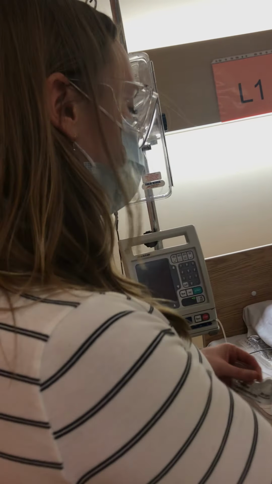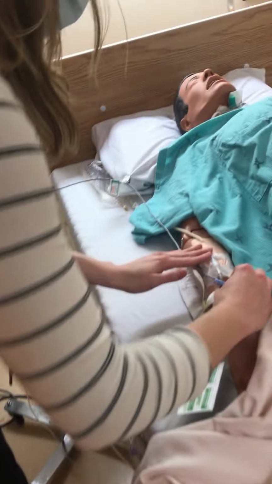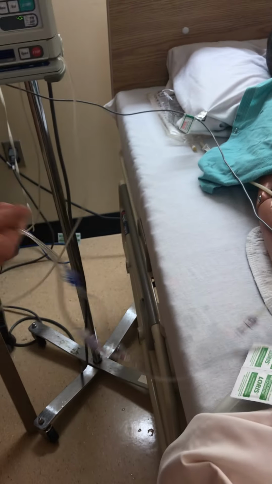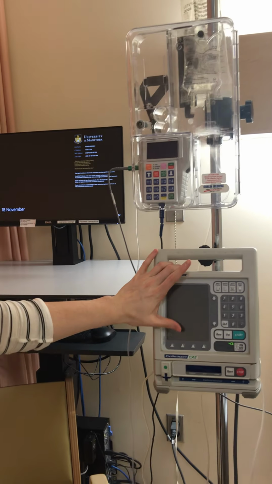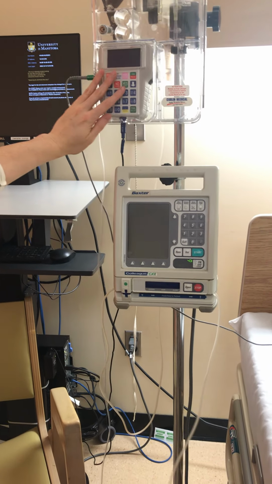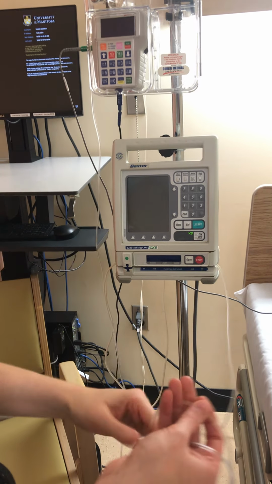So I'll also make sure that I check her vital signs before, particularly paying attention to blood pressure. At this point, one of the things I'm going to do is assess her IV site, ensuring everything is open. I'm going to look at what's running. So she's already got normal saline running. I see that the normal saline is running TKVO on this pump, so it's going nicely.